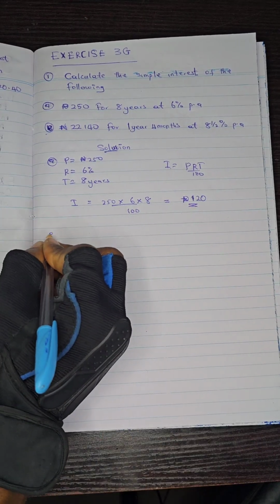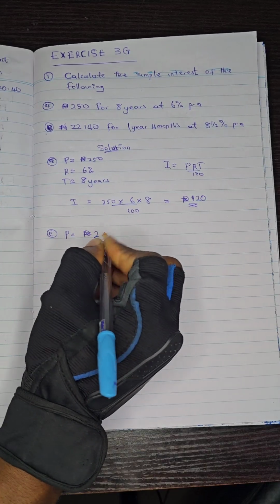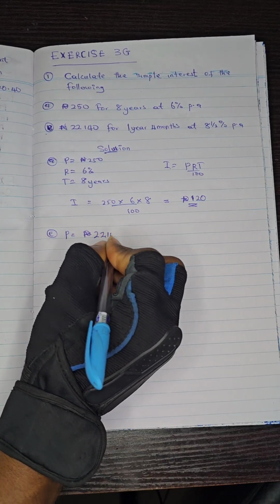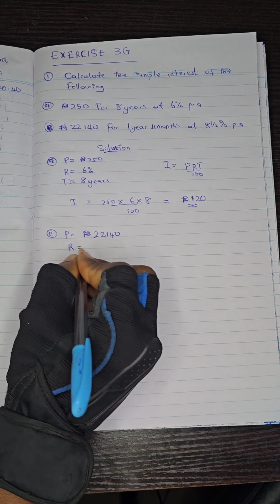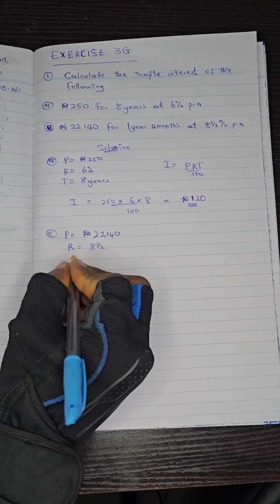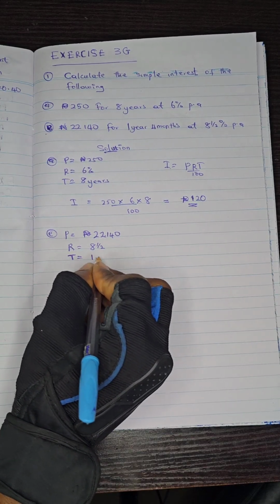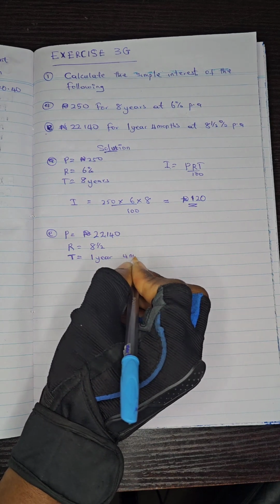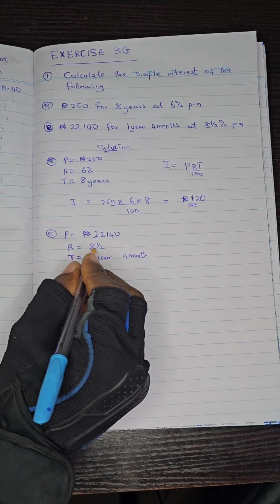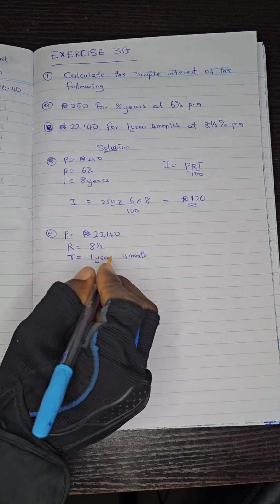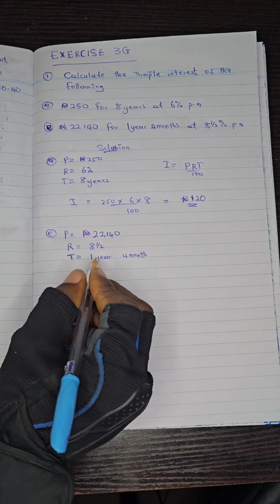Then for the E part, you have that your P is 22,140 naira, and your R is 8.5, while your time is 1 year and 4 months. Remember what I said, everything should be in annual value. This is already per annum, so we don't have issue. This is in year and month, so we have to convert this to year only before we can solve.